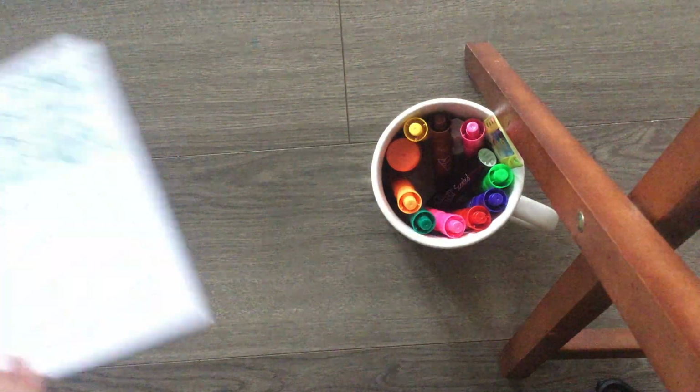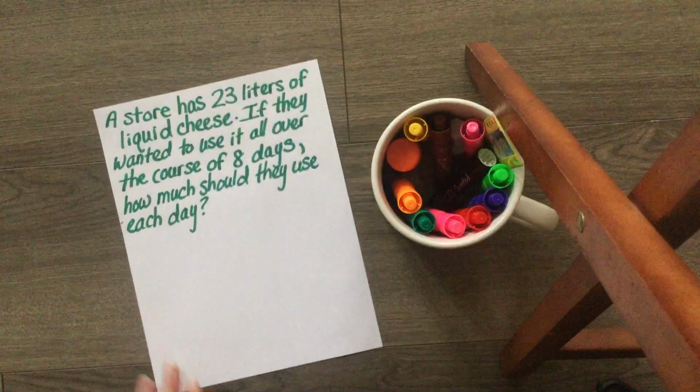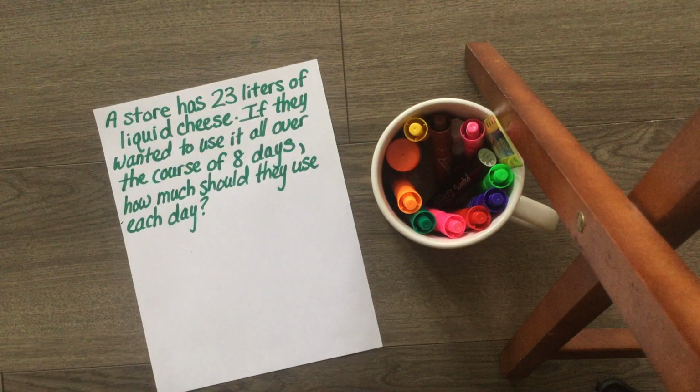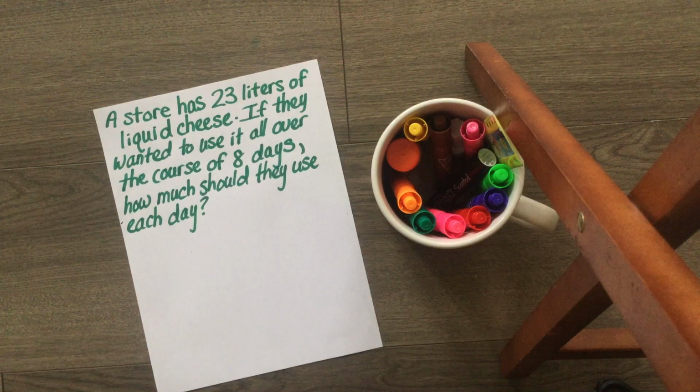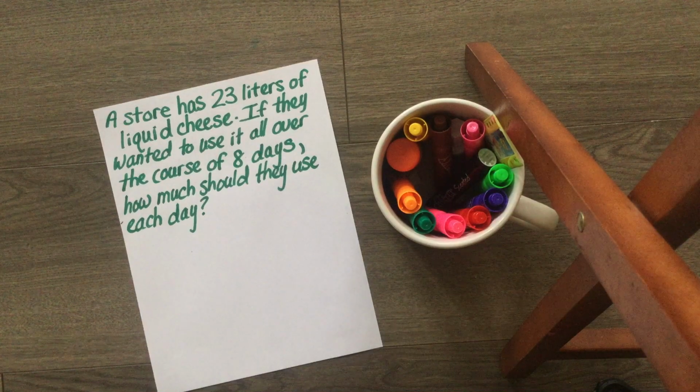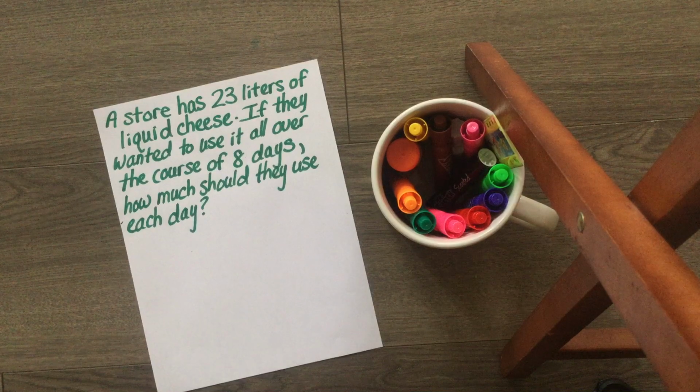Let's do another problem. Take a look at this one. A store has 23 liters of liquid cheese. This is not a problem that I made up. I ran across it and I just knew I had to use it because liquid cheese is hard to pass up. Can you imagine 23 liters of liquid cheese? Oh my goodness. I don't even know what you would do with that. But anyway, let's keep going.